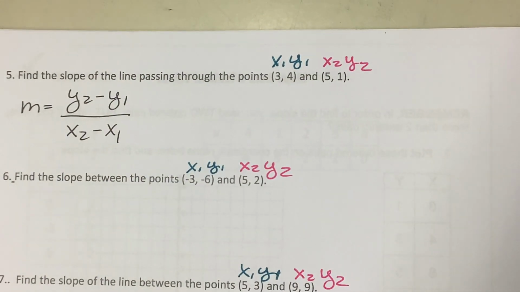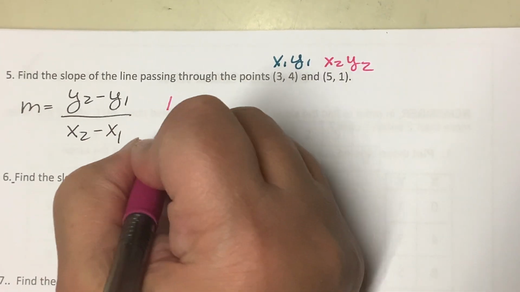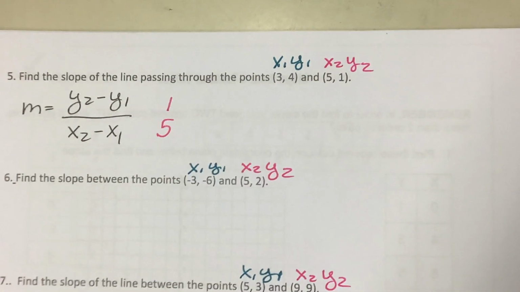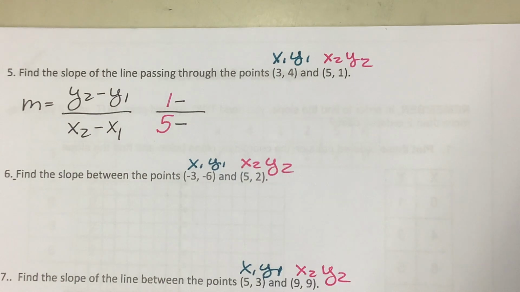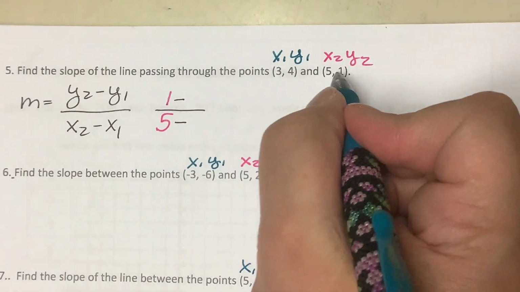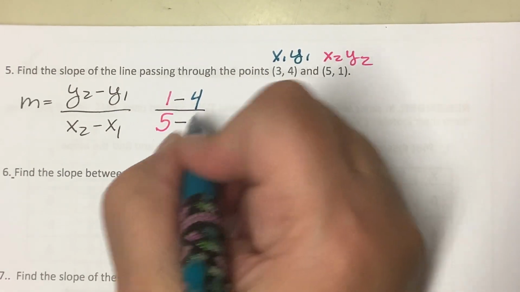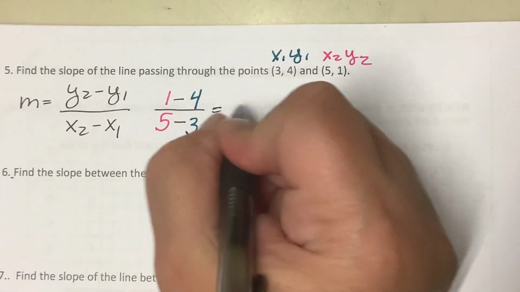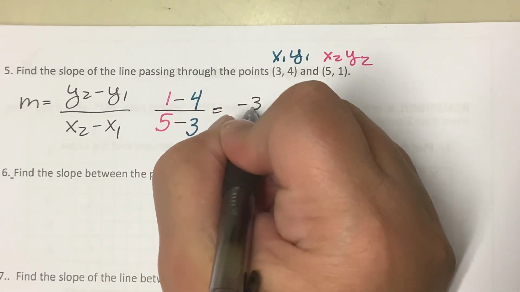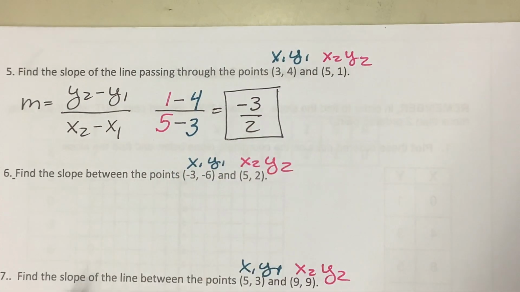All right, so here we go. I'm going to do 1 minus 4 over 5 minus 3. 1 minus 4 is negative 3. 5 minus 3 is 2. So I end up with negative 3 over 2. That's my slope.